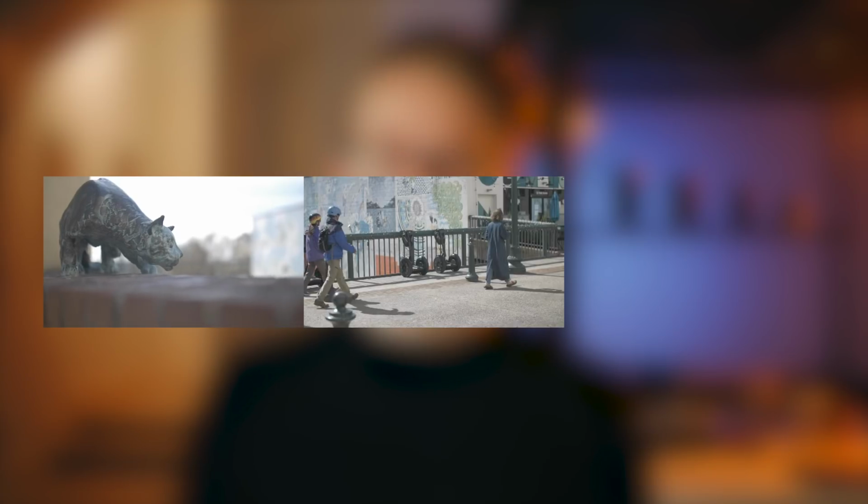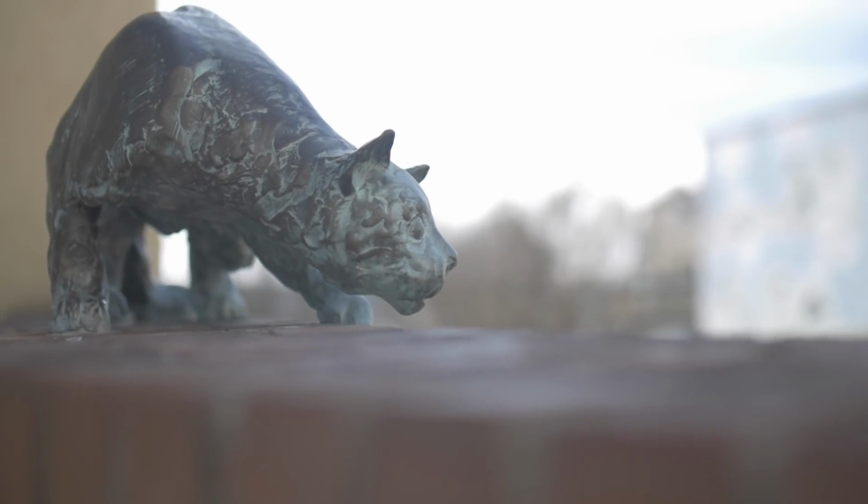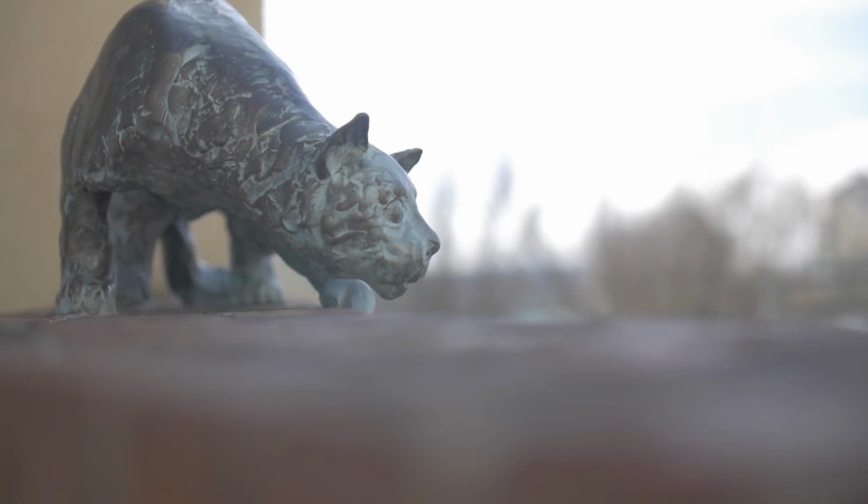I've said in videos before that I like to get a close, medium, and wide angle of everything that I shoot, and this basically just allows me to either transition from wide to medium to close and get closer to that subject, or transition from close to medium to wide and reveal the surroundings around it.